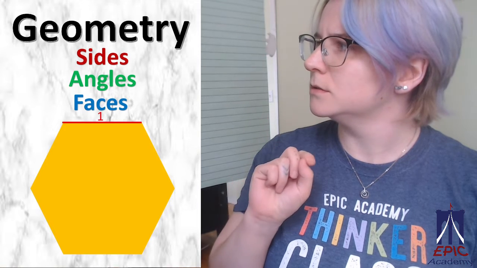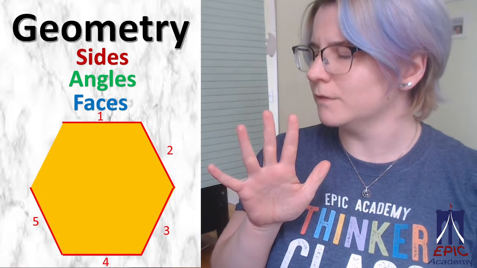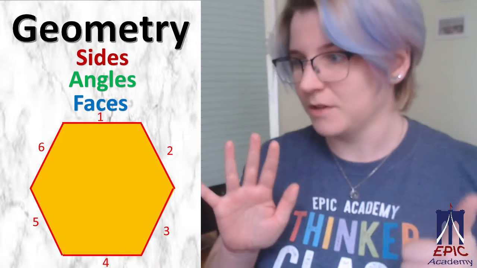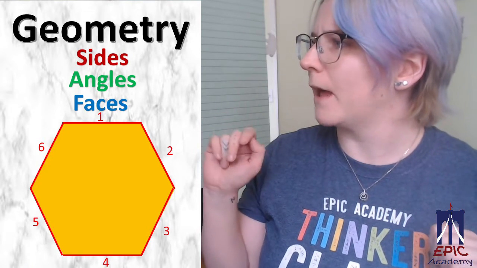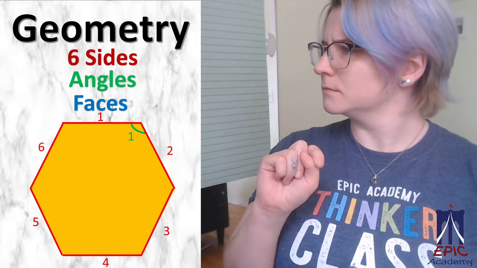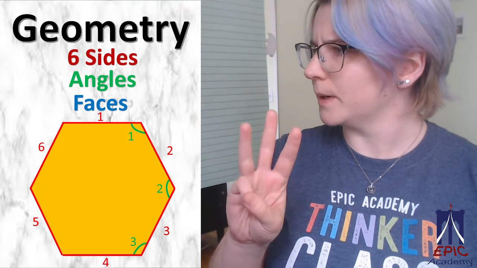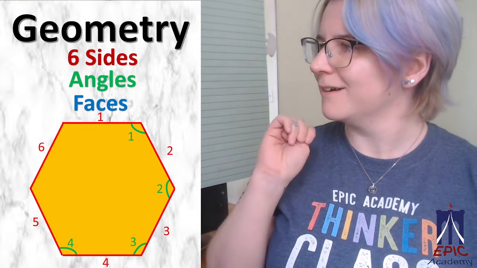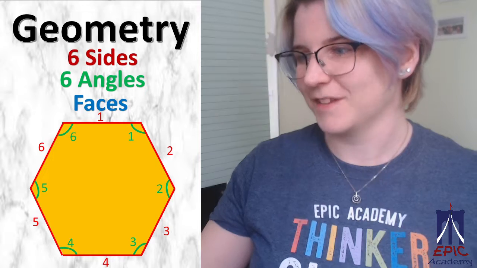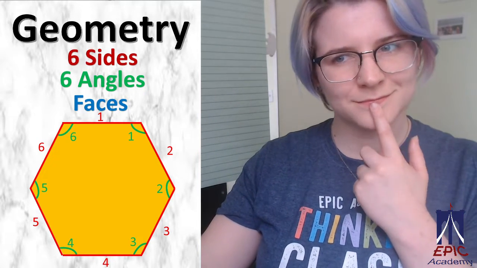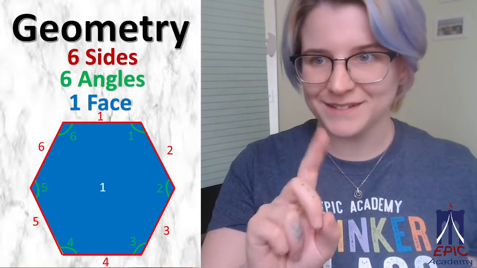What about this hexagon? How many sides does that have? Let's count. 1, 2, 3, 4, 5, 6. 6 sides. How many angles? Let's find them and count them. 1, 2, 3, 4, 5, 6. 6 angles. How many faces? That's right, it's a two-dimensional shape. It only has one face.